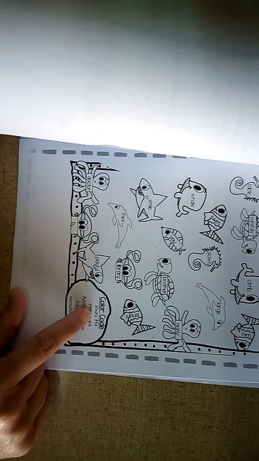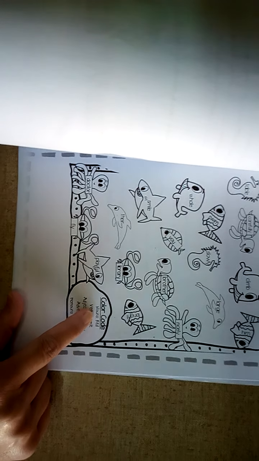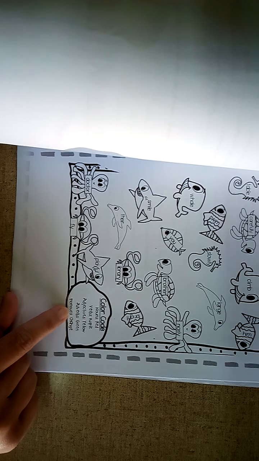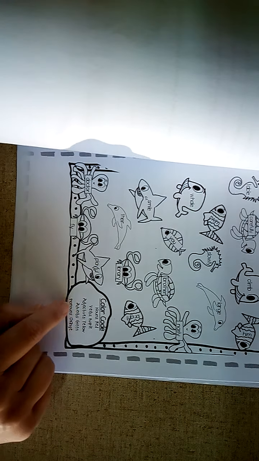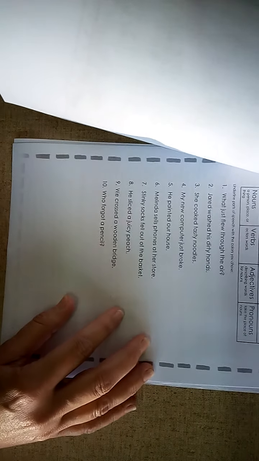Now we're quickly going to have a look again at what the noun is. The verbs, the adjectives, the adverbs, and the pronouns. So each one of these little sea creatures will be colored differently due to what kind of part of speech they are. And then you will remember these.